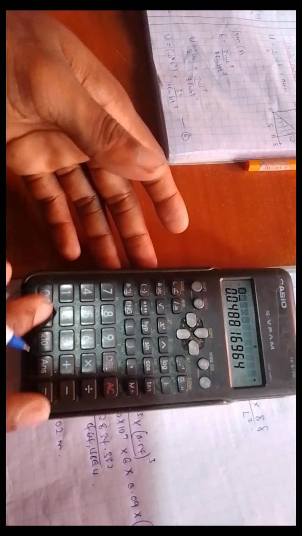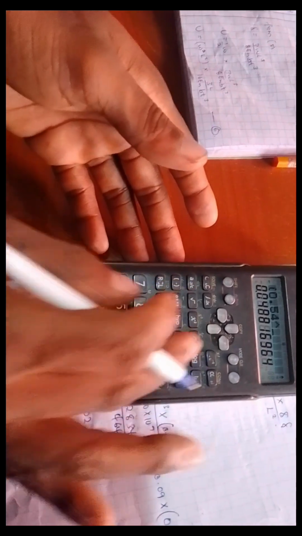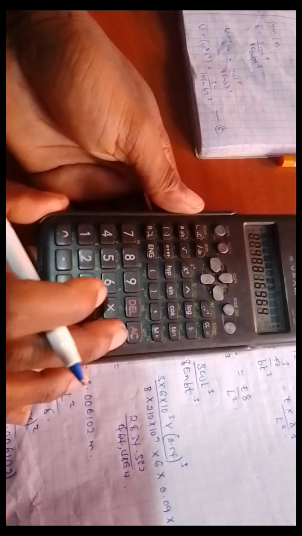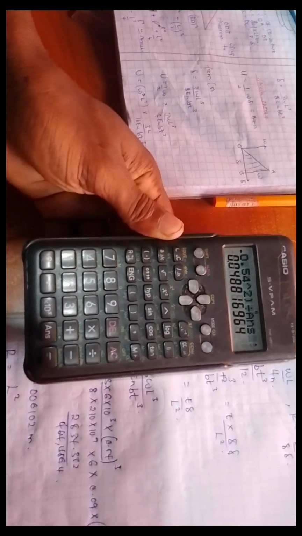Having this, we say that R is equal to L squared over 8 delta, as we have derived. So that is 0.54 raised to power 2 all over 8 times 0.006102. You multiply by 8, then you say 0.54 raised to power 2, close the brackets, and divide the answer. You get that our radius of curvature should be 5.9733 meters. So guys, you have checked, I've told you everything. That is the radius of curvature. No, this should be in millimeters.